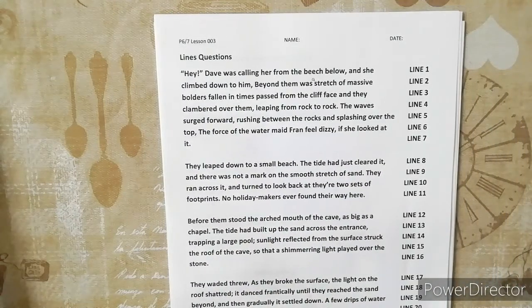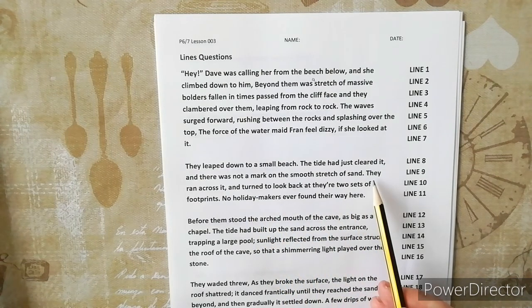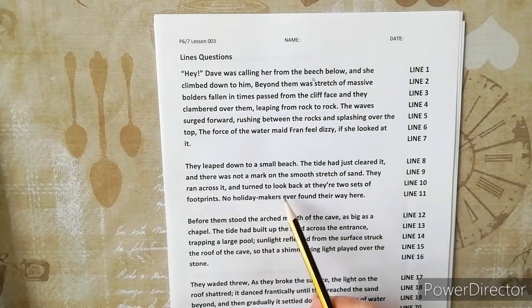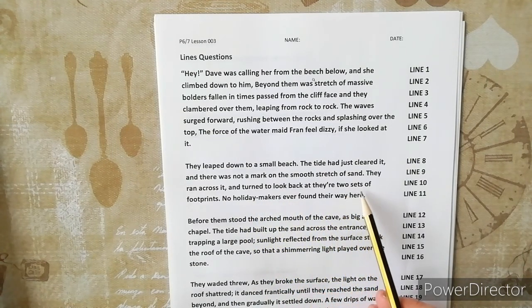And that's where I said I shouldn't have shown you that one, because if I turn to line 10, that's an example. So words that have been used incorrectly are words that sound correct when you say them, but they're not the correct spelling. So if I look at this one again, they ran across it and turned to look back at their 2 sets of footprints. Now that sounds right, doesn't it?